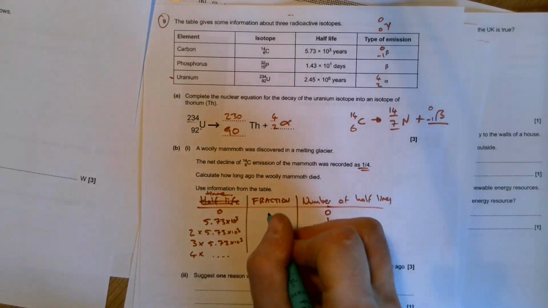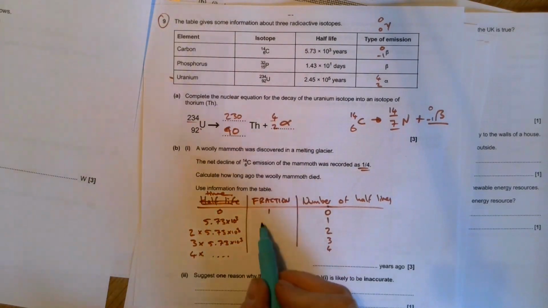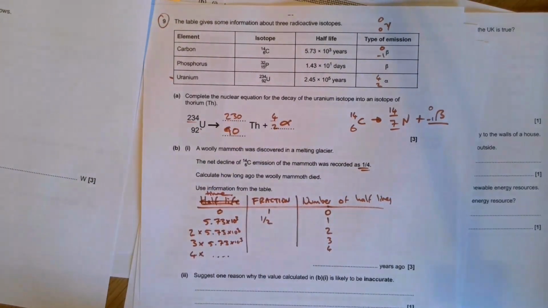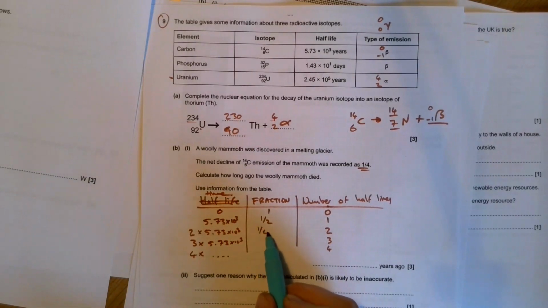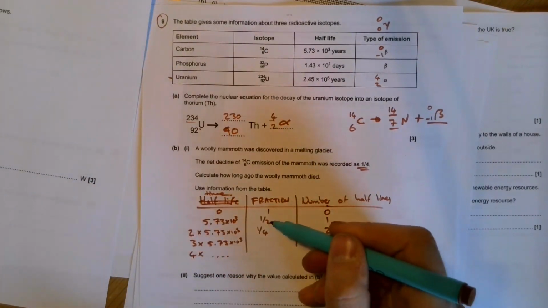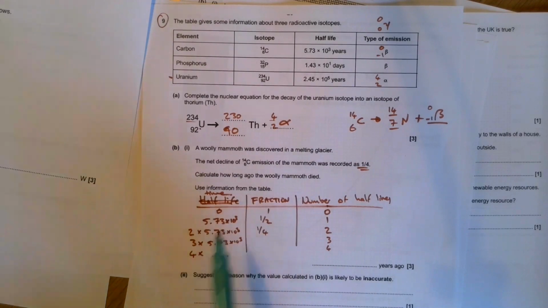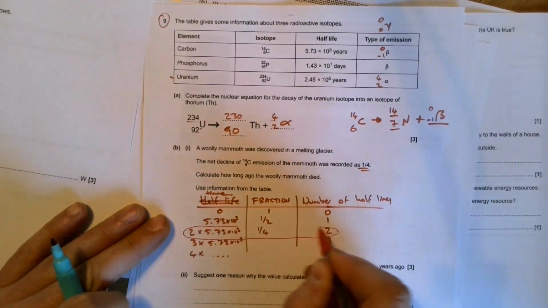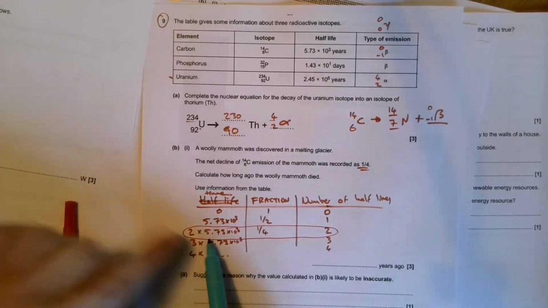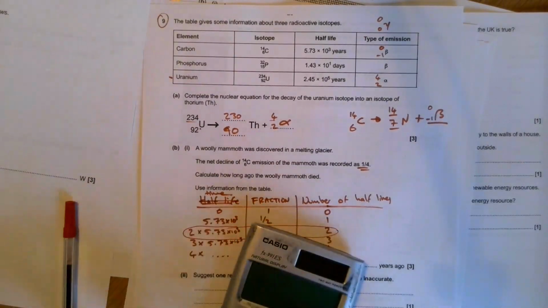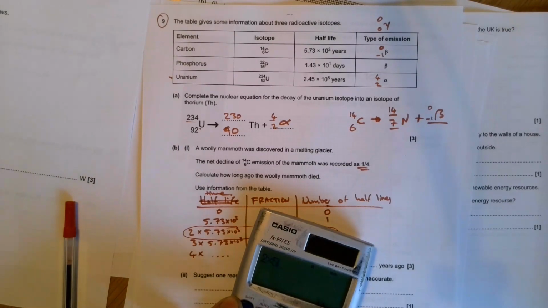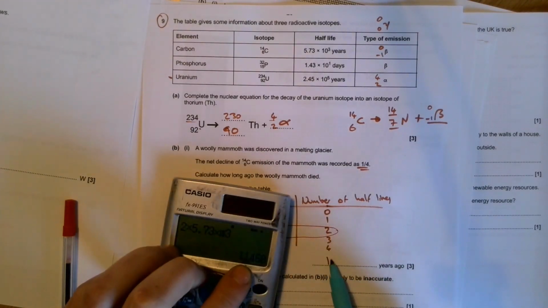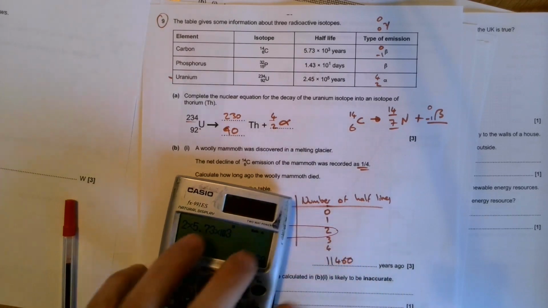Well, what do we start with? We start with 1. After 1 half-life, it halves. After 2 half-lives, it halves again. So half of a half is a quarter. So really, we want this row here. We want 2 lots of this. So I'm going to type that in my calculator. 2 times 5.73 times 10 to the 3. And I see it's 11460 years ago.